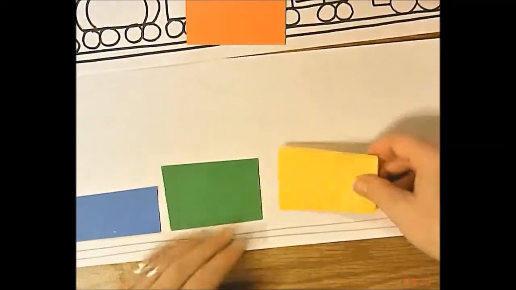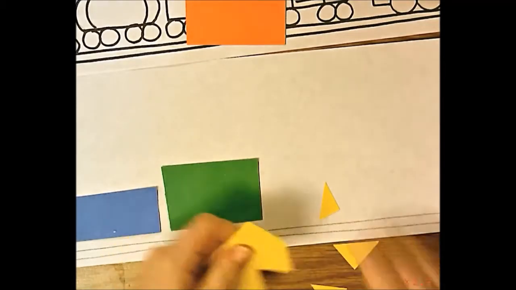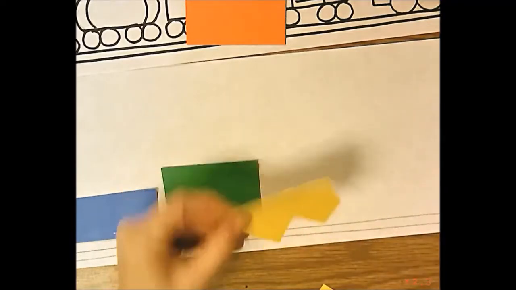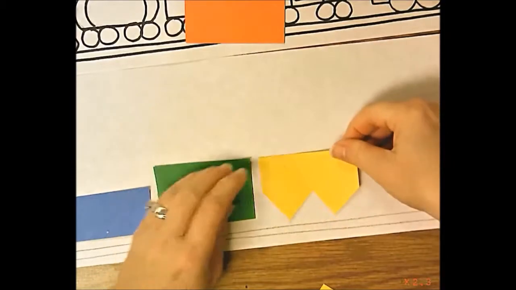The yellow was the funny car with the triangles on the bottom. So I'm going to cut out a zigzag at the bottom. And if you want to, you could draw that zigzag first, those 2 triangles at the bottom, before you cut.